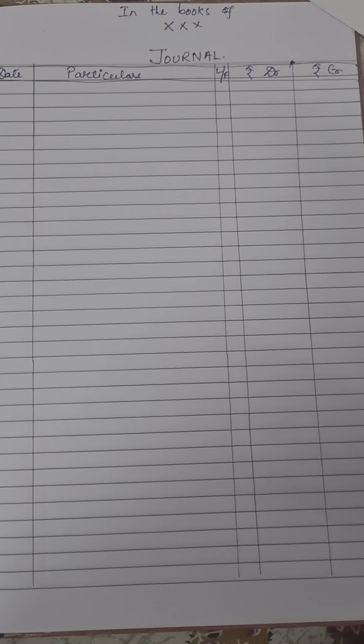You can see on the top I have written "in the books of". I have not written anything after it because it can be the name of the company or the name of the business, whose business it is. Suppose it is in the books of ABC Limited or in the books of Messrs XYZ. What we are preparing is the journal, so on the top I have written journal. There is a date column, because we have to check on what date the transaction has taken place. You will be given a list of transactions, and whatever date the transaction has taken place, you will have to note it here.